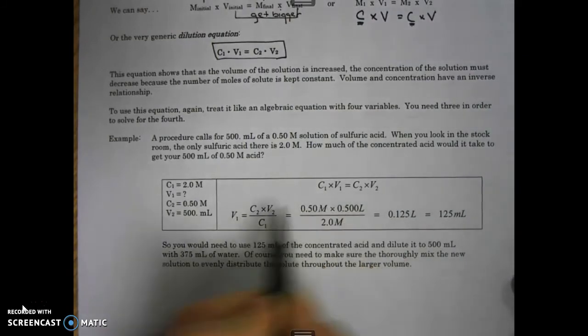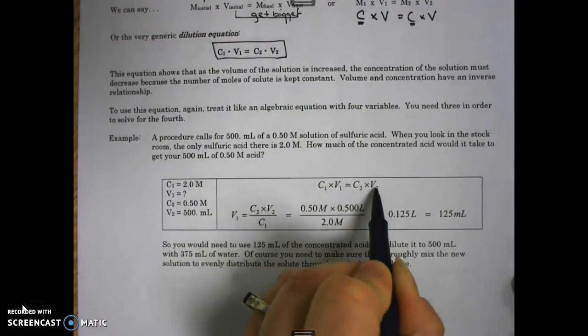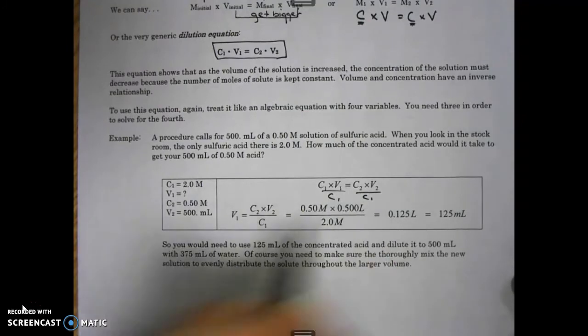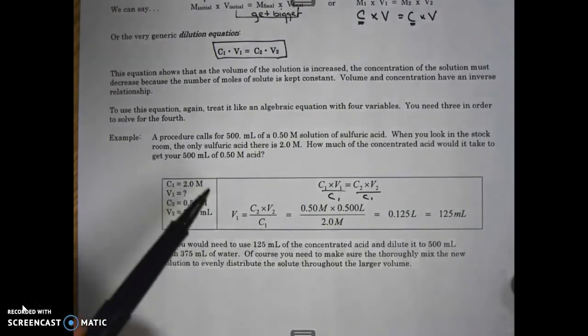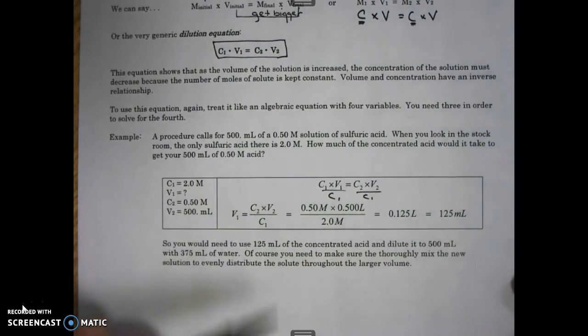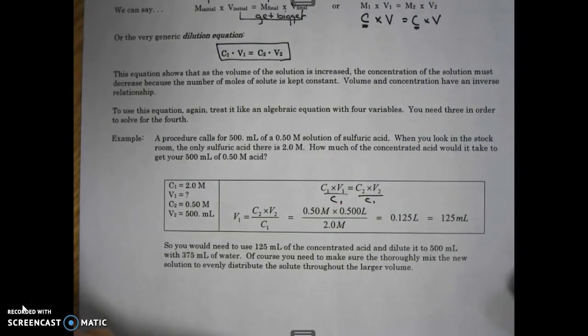So what I'm going to do is take this equation and rearrange it for my unknown. So V1 is equal to C2 times V2, and then I'm going to divide by C1 in both cases, equals V1. So I've isolated V1. So now I'm going to plug my numbers in. Once I've isolated my variable, it's plugging and chugging. And I know some of you are going to resist me on isolating the variable before you plug the numbers in. I am going to deduct points if you don't isolate the variable first. I want you to learn that technique. It saves you a whole lot of time when you're dealing with larger equations.